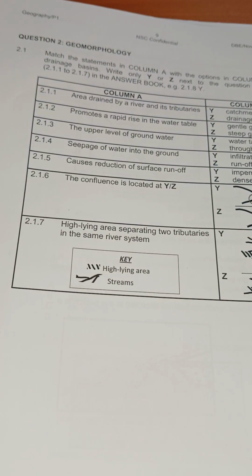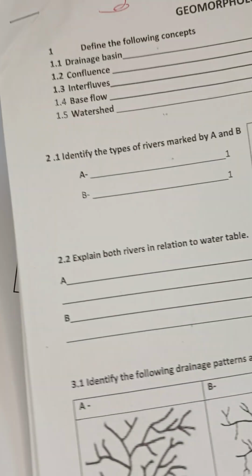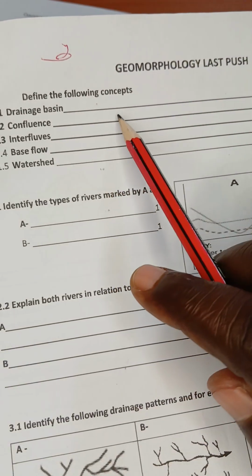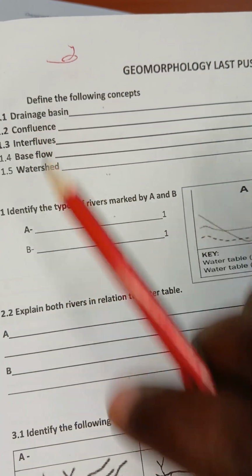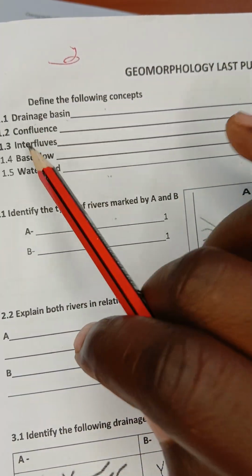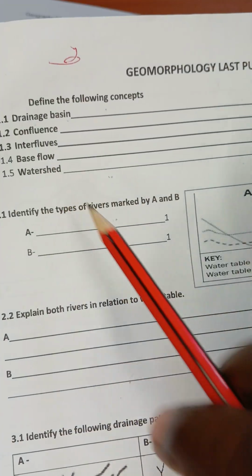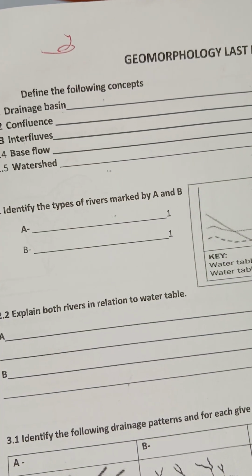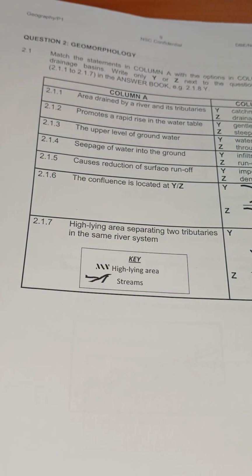Or you can have a situation whereby you are asked to define. Like, for example, I've got something here. You can be asked to define the following concepts. What is a drainage basin? What is a confluence? What is an interflow? What is base flow? What is watershed? You can be asked to define. But let's deal with what we have at the moment.